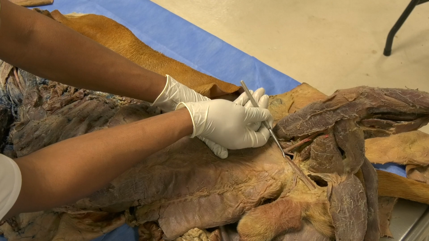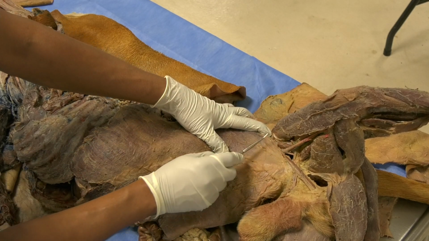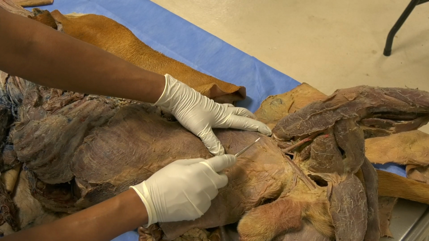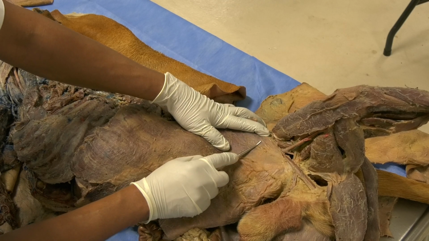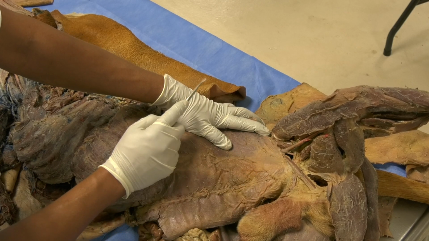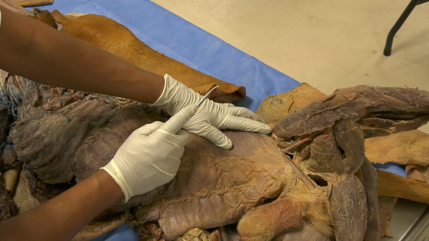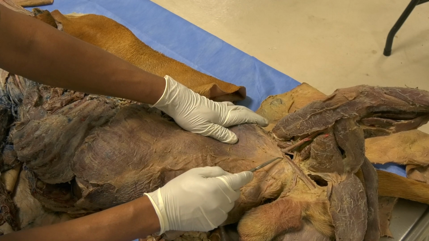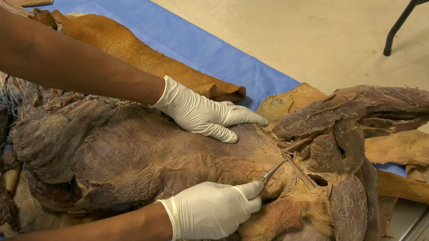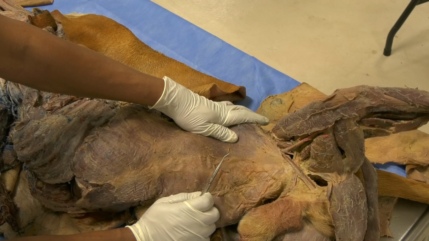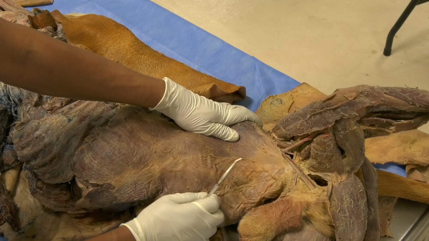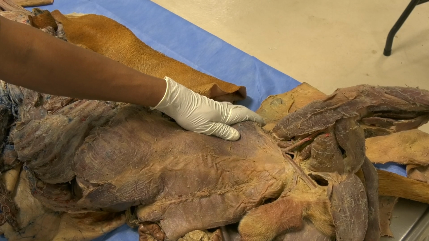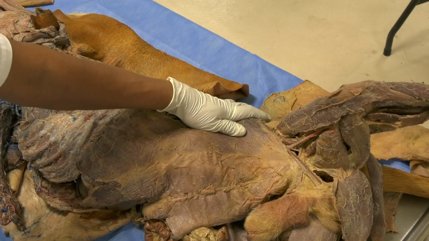You need to be very careful when you are dissecting this area not to cut the aponeurosis of the external abdominal oblique, because that will mess up the superficial inguinal ring and you're not going to be able to see it. In the female, what comes out through the superficial inguinal ring is a vaginal process, which consists of the round ligament of the uterus and some fat.